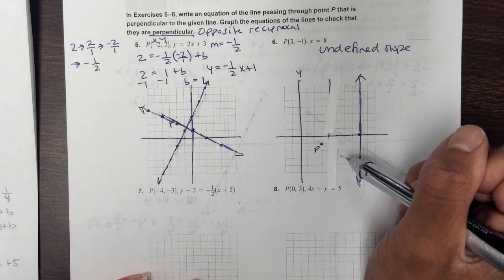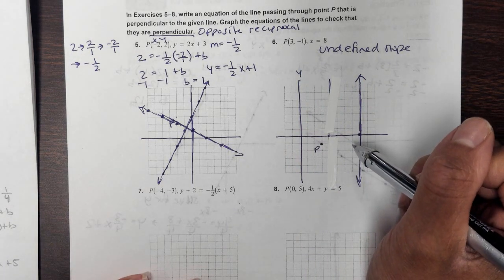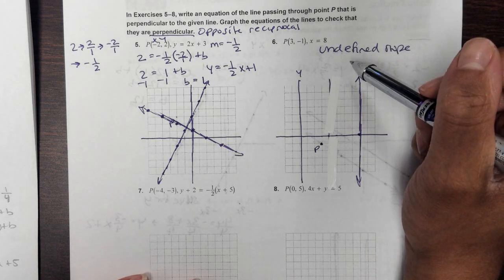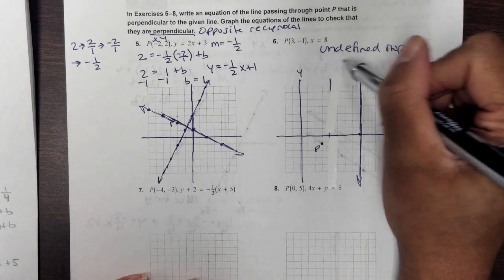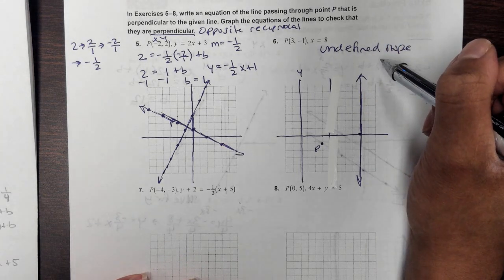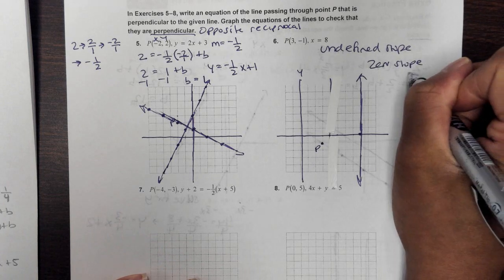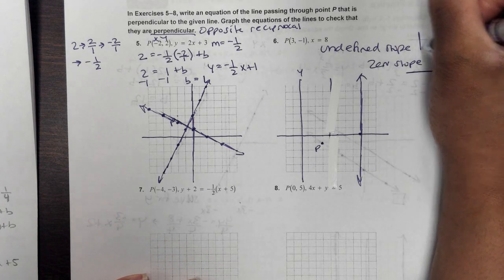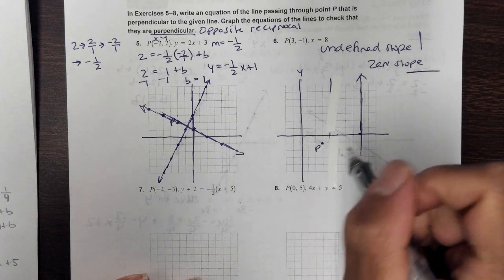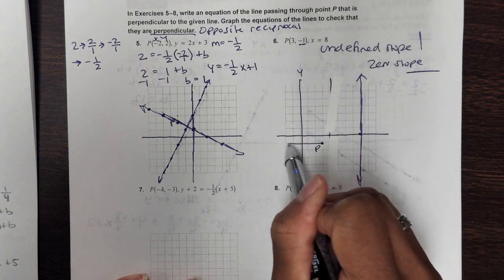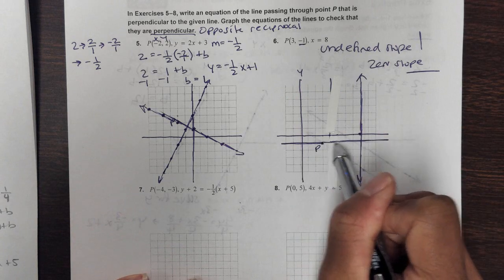Okay, but this time it's perpendicular, and if you paid attention in class, if you have an undefined slope, its perpendicular partner is the zero slope, and zero slope goes horizontally, and undefined slope goes up and down. So this time I'm only going to look at the y. So this time I'm going across, so I can make that 90-degree angle.